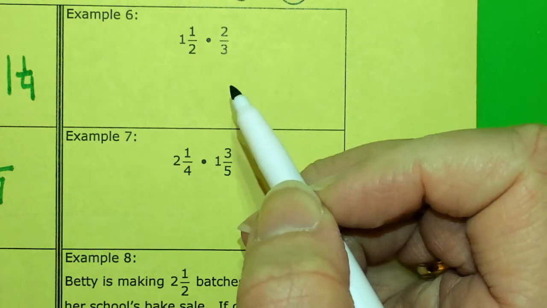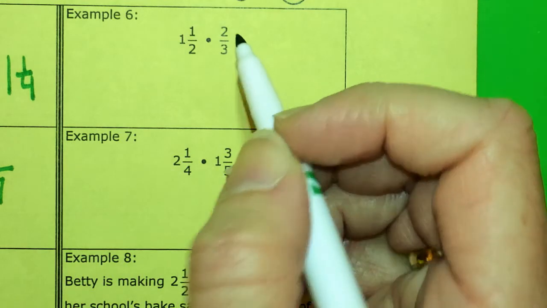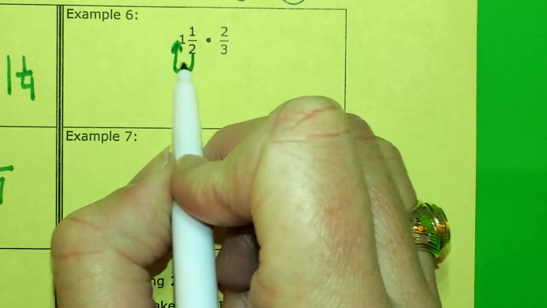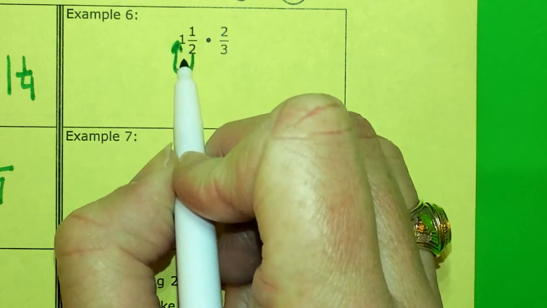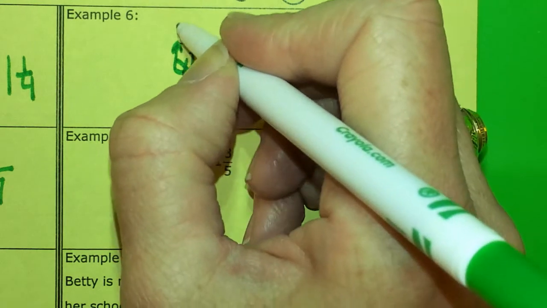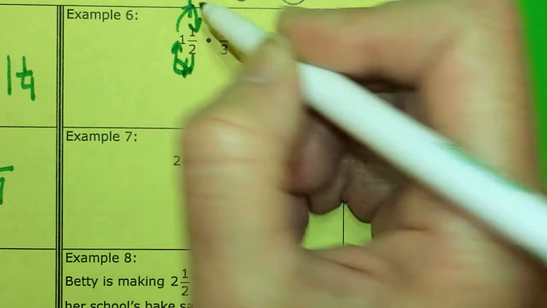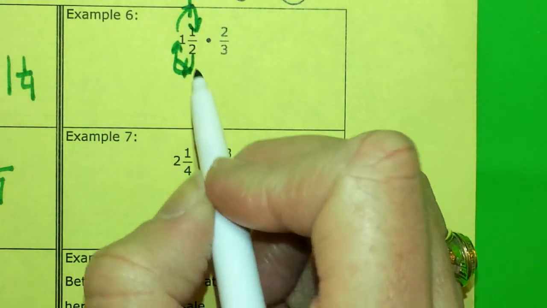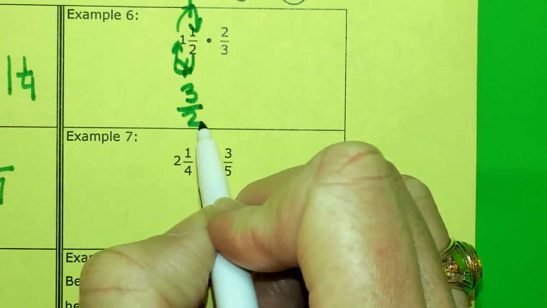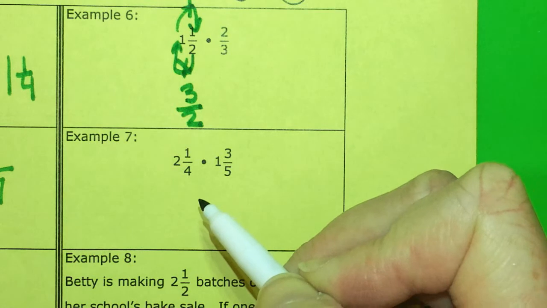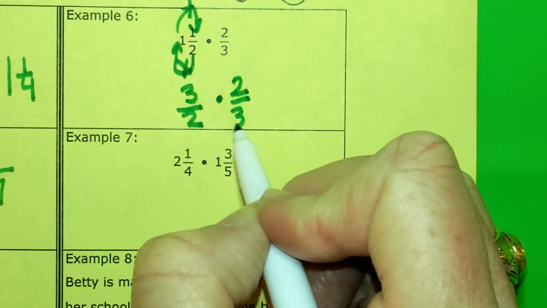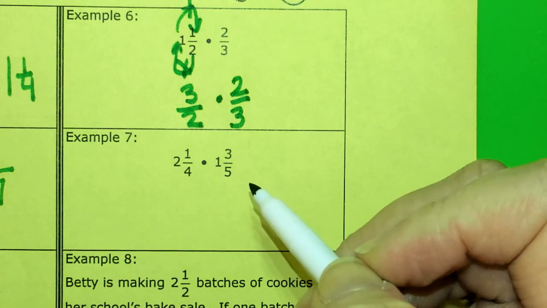Texas two-step. I want to use the Texas two-step. So I'm going to take my denominator and multiply it by my whole number. That's my multiplication part. So what is 2 times 1? 2. And then I'm going to add my numerator, which is 3. So 2 times 1 is 2 plus 1 is 3, making this an improper fraction. And then I'm going to multiply it by my 2/3. Now I have two beautiful fractions that I can multiply with.